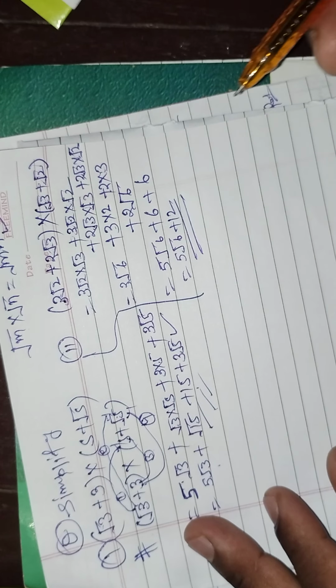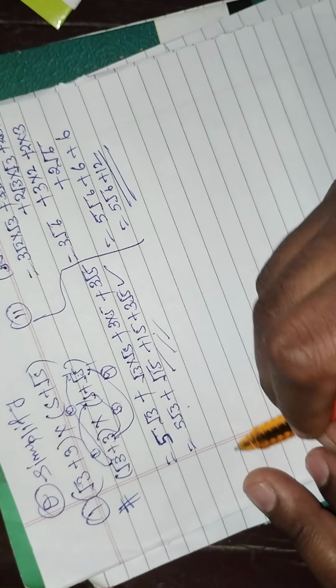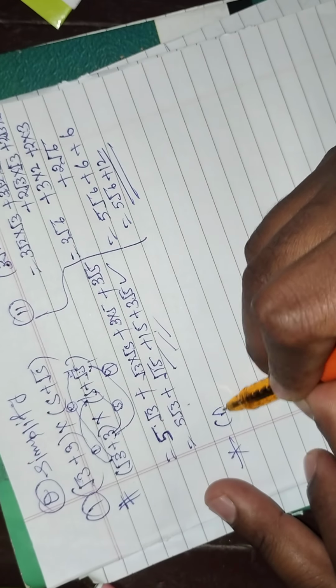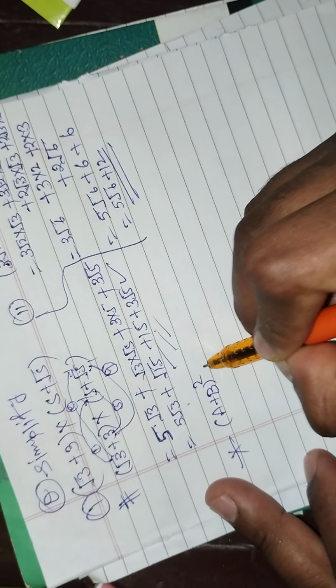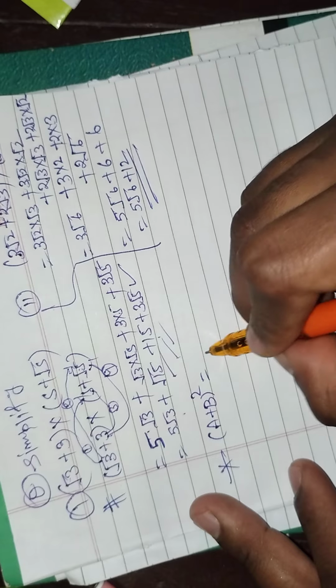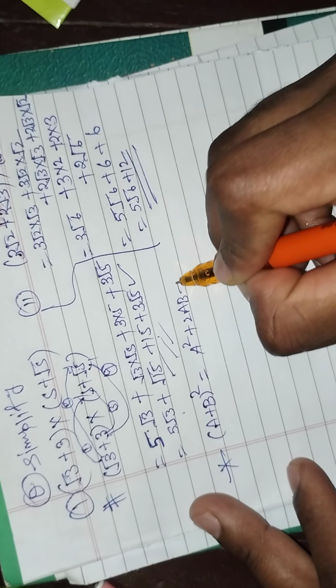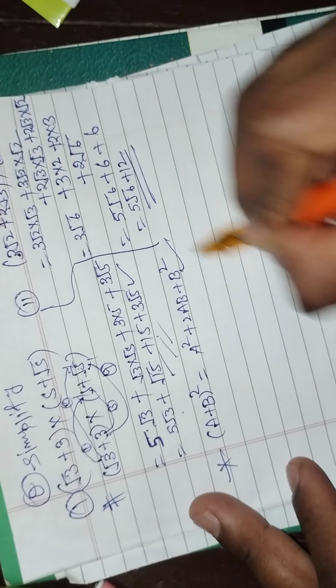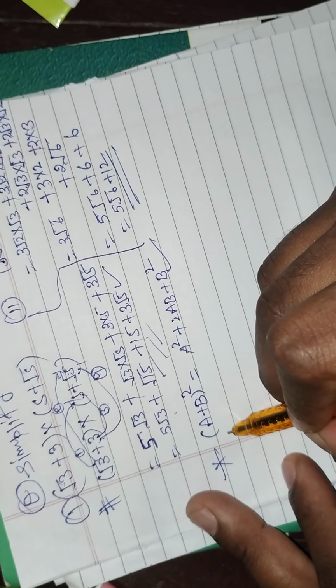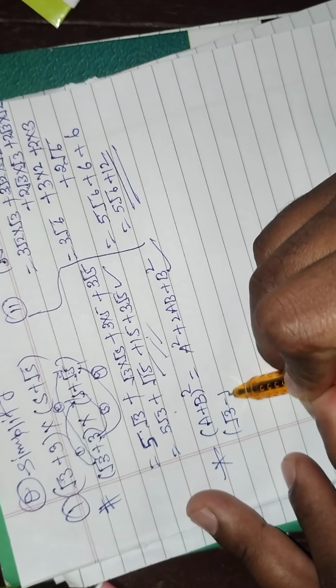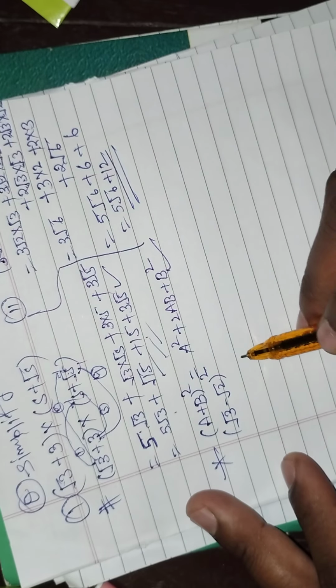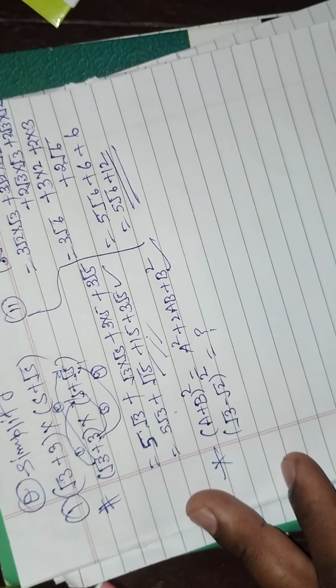If you have any problem then you can ask. Okay, now you know from class 8 one formula: (a plus b) whole square is always a square plus 2ab plus b square. Okay, so according to this formula I'm giving you a question: (under root 3 minus under root 2) whole square, what will be the answer of this one?